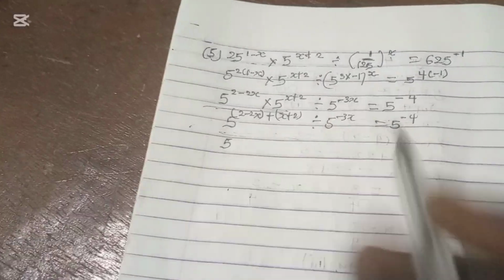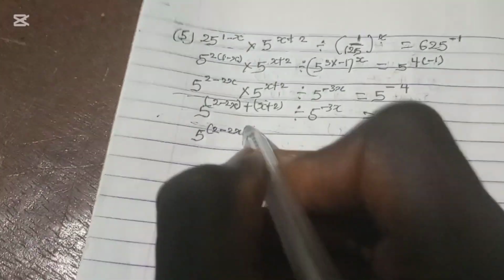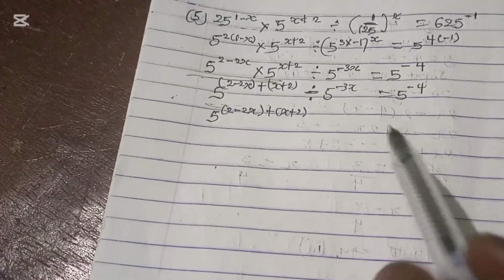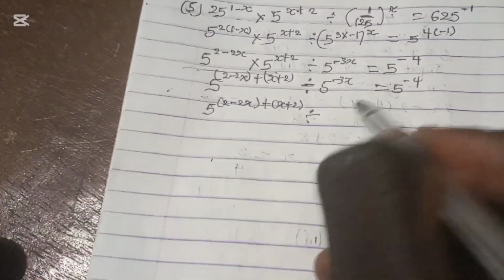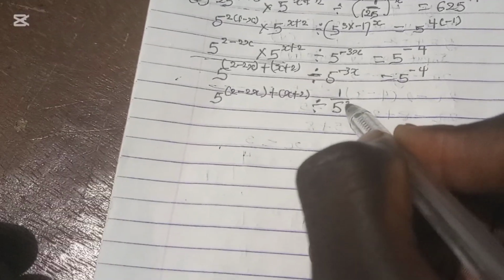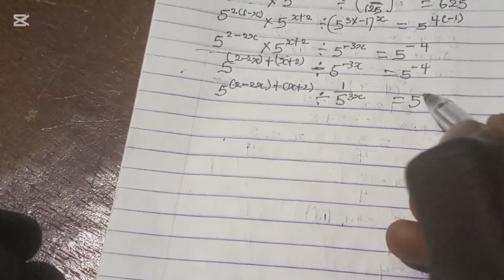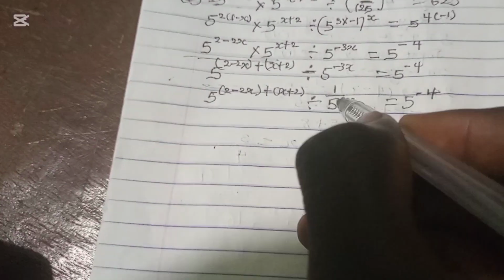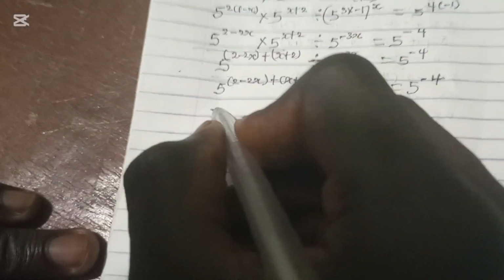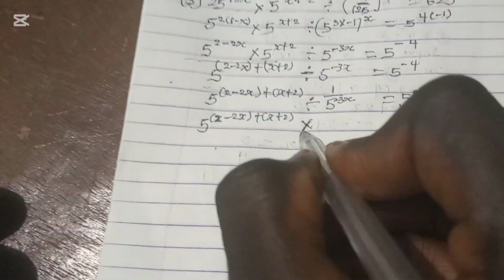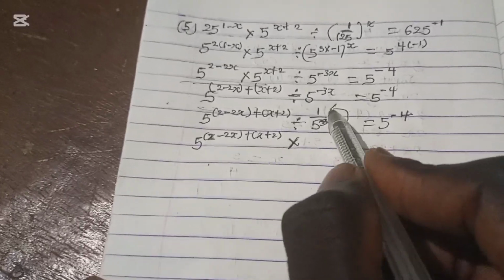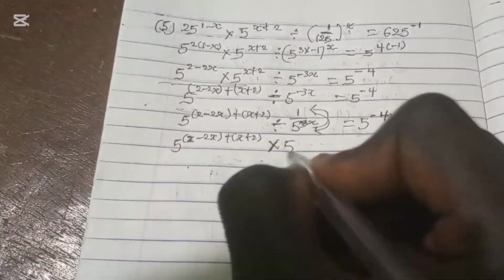Now there's something we can do. We can change this division sign to a multiplication sign so that we can just have an addition all together. This is the same thing as dividing by 1 over 5 raised to the power 3x, equals 5 raised to the power minus 4. So if we will be multiplying, that will be 5 raised to the power 2 minus 2x plus x plus 2 multiplied by 3x. When the sign changes to multiplication, the denominator turns to numerator and the numerator turns to denominator. So that's definitely 5 raised to the power 3x.